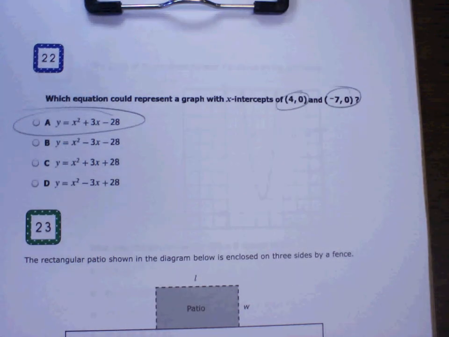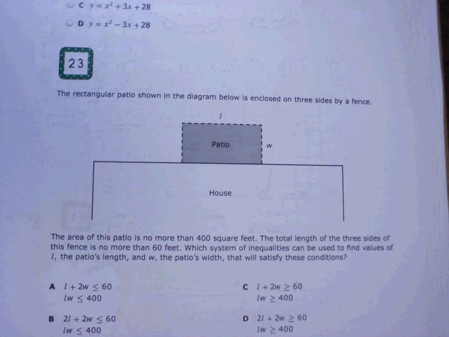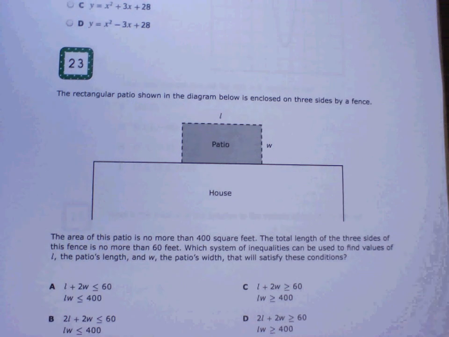Let's go to 23. Go, 2 minutes. Go, go, go. Hey, hey, hey, go.